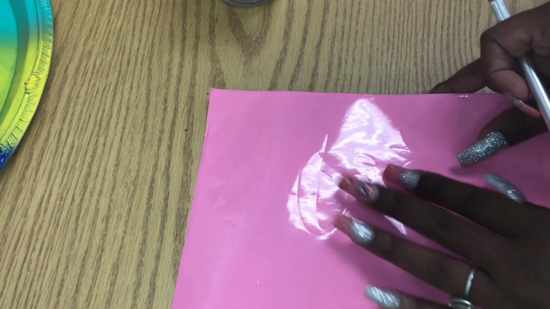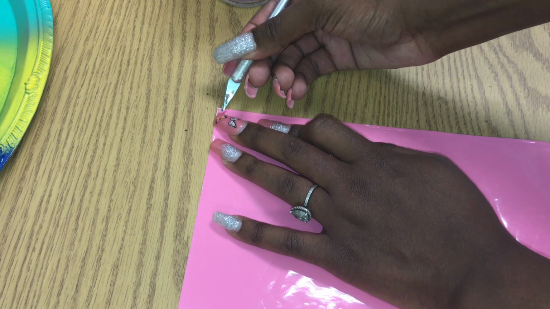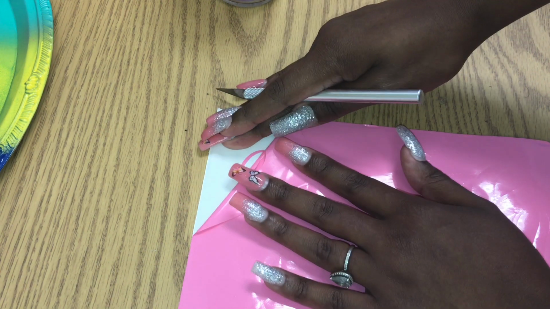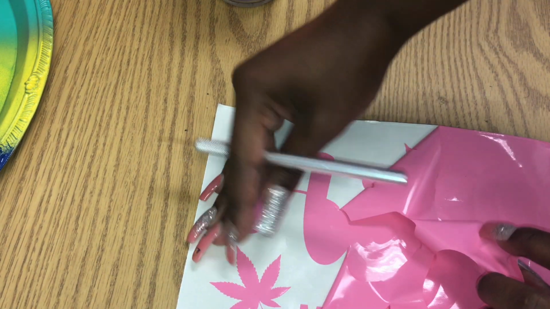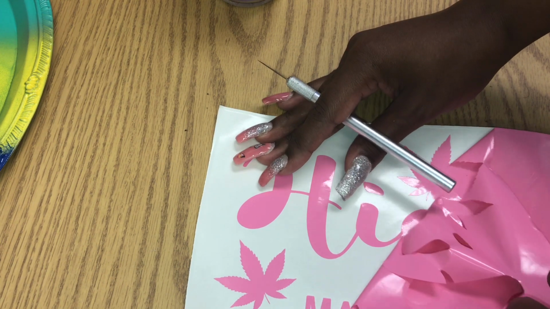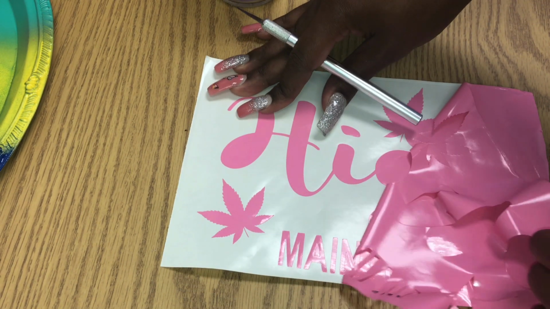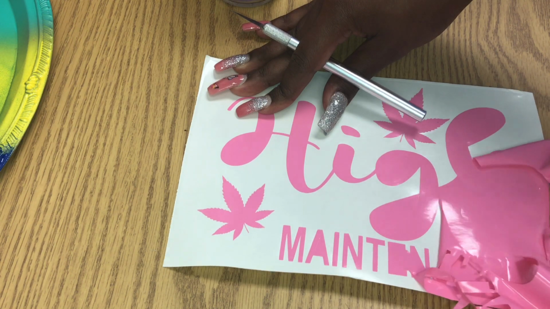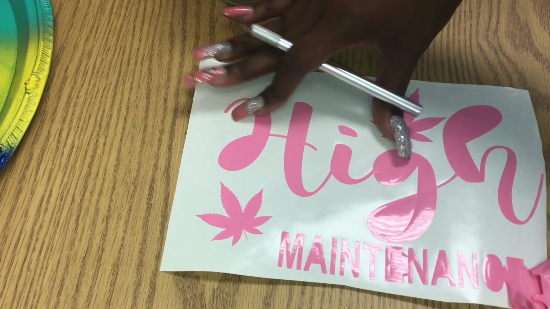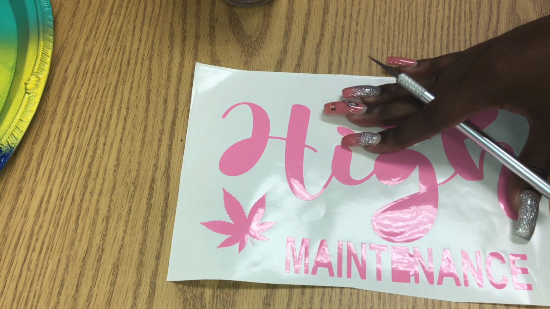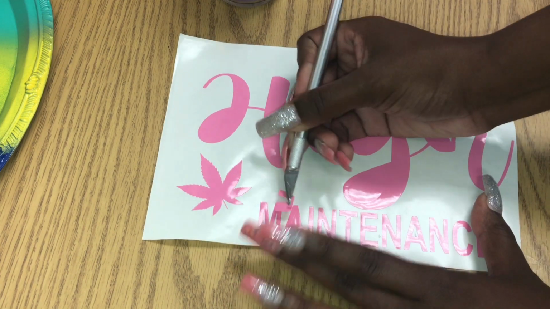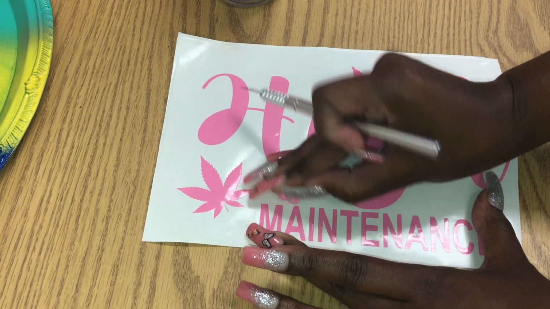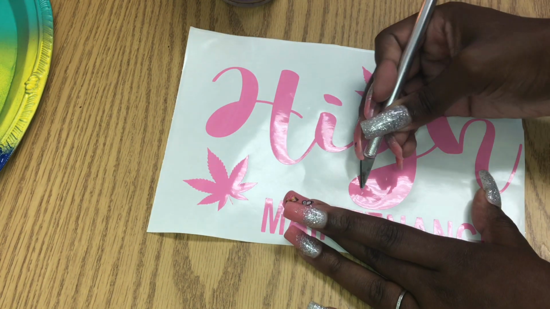So that's the tray, and here's my design. And weeding it out, I will start from corner to corner. Sometimes your letters may have not cut correctly, and it'll come up some, so you just peel it really slow, the way that I'm doing it, to make sure nothing lifts up. And you have to weed out the insides of the letters.